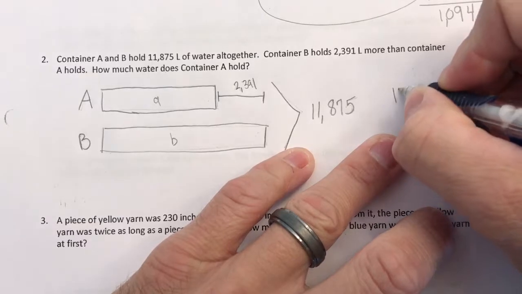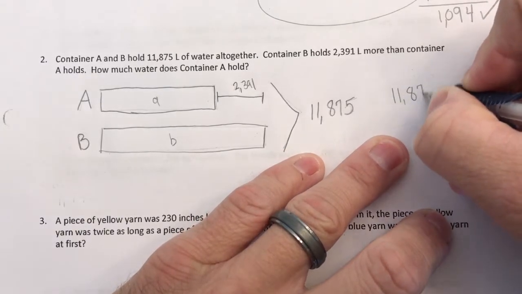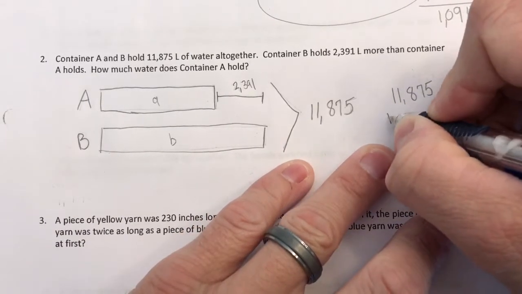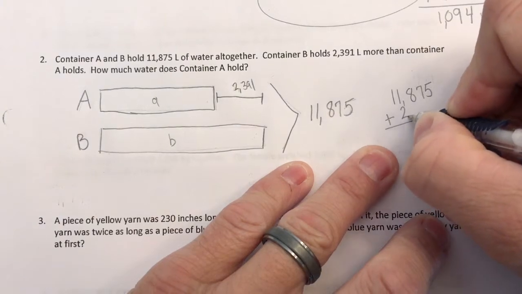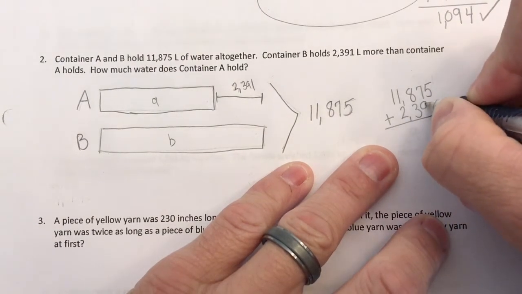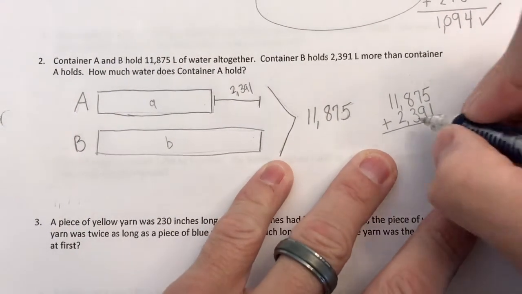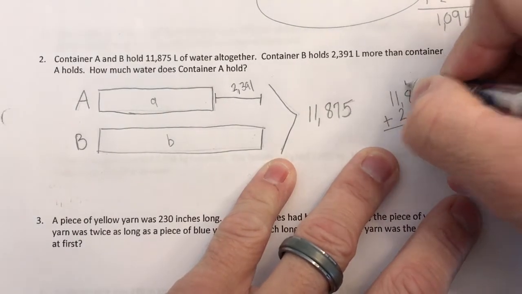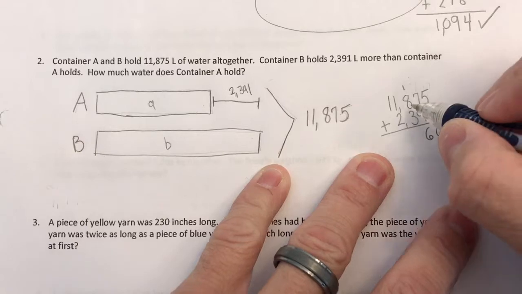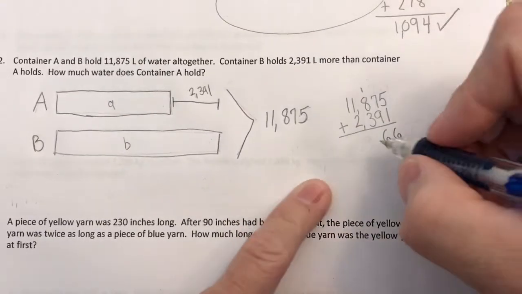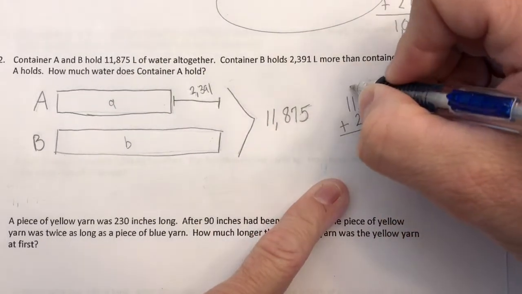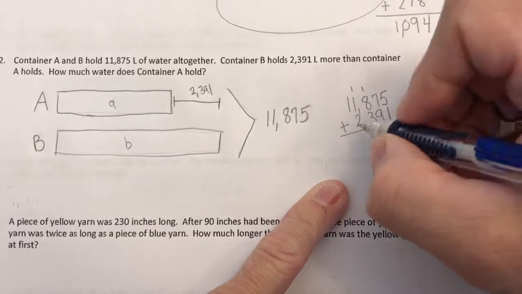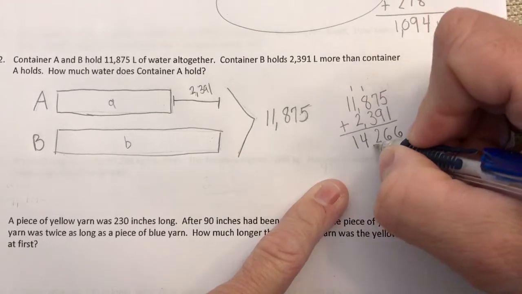So let's take 11,875 and let's add in 2,391. That's going to give me 6. That's going to give me 16. 8 and 1 is 9. 9 and 3 is 12. 2, 3, 4. Okay.